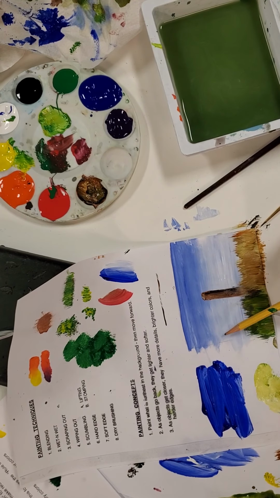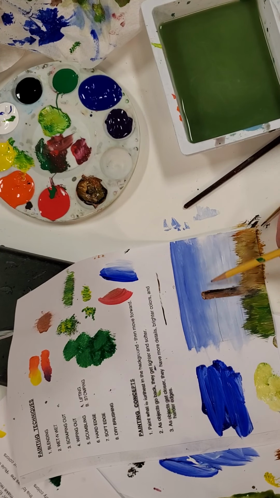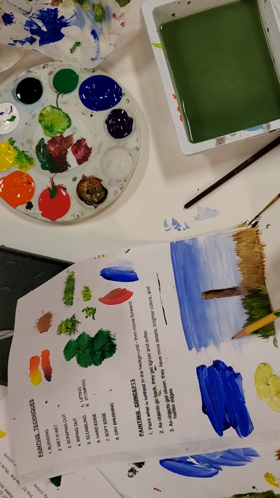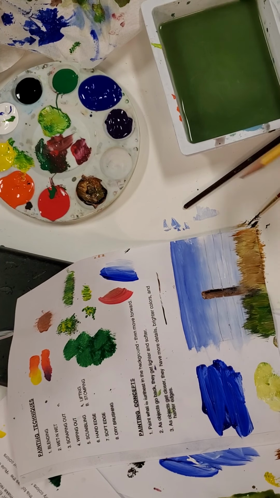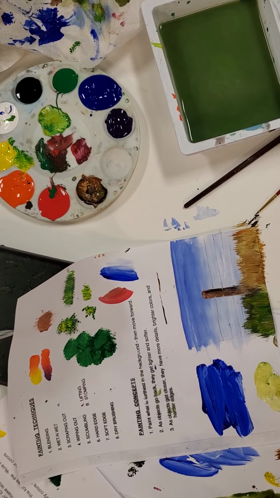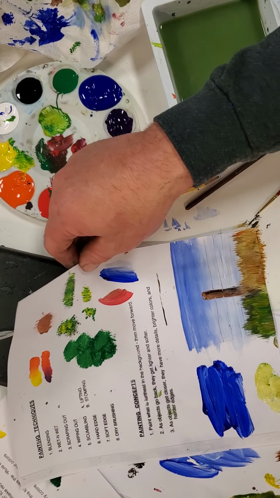Okay, so watch what I'm going to do here. I'm just going to go like this here. Draw a couple little fence lines just using my pencil. Just like that. Don't overdo those lines. So your goal today is you're going to do this right here.